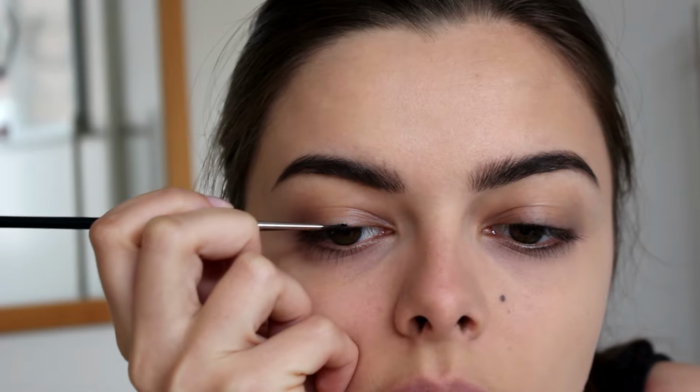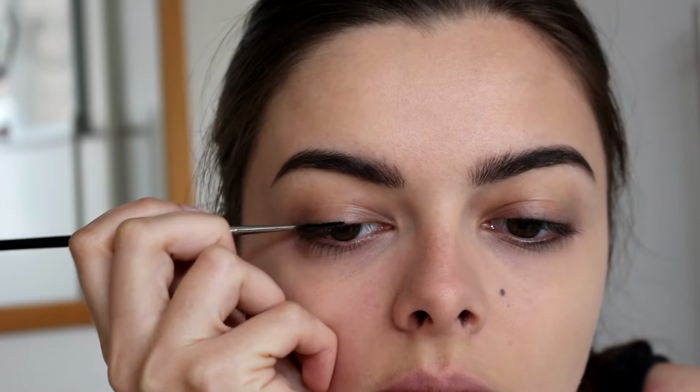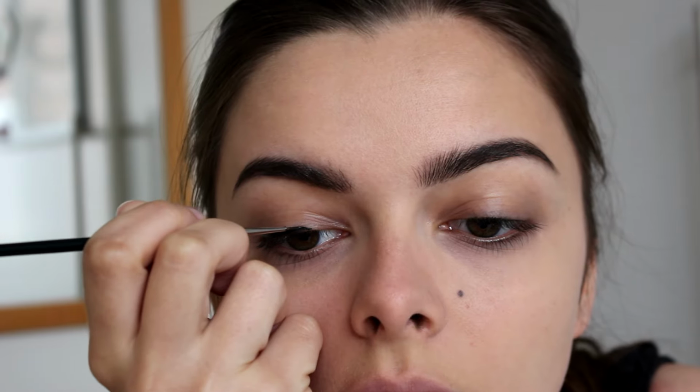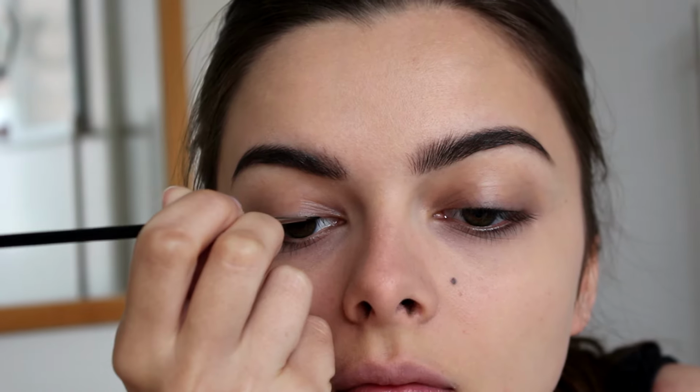Alright, so then for the eyeliner, I'm going to use a gel liner with a thin eyeliner brush, and I'm going to draw a line just above my lashes, and I'm going to make sure this line is the thickest in the middle, and I'm not going to wing it out too much, just a tiny little wing at the end to end off this eyeliner, but nothing too visible or dramatic.